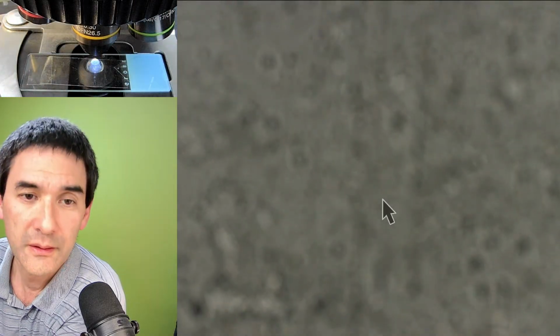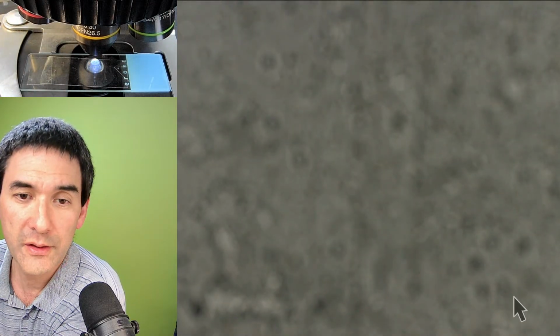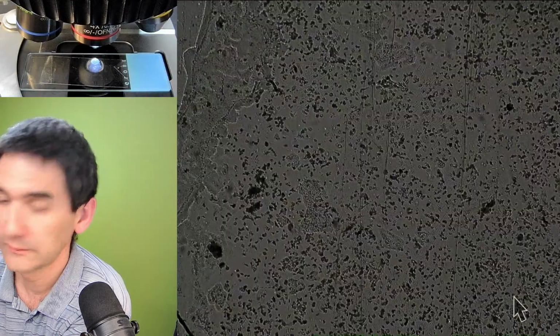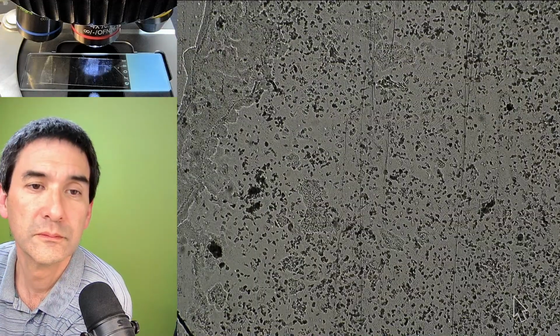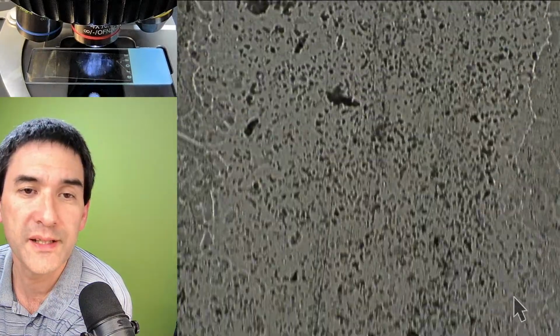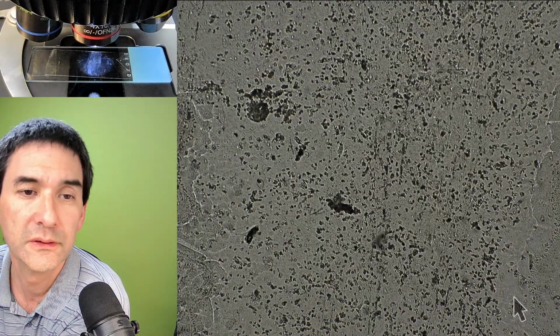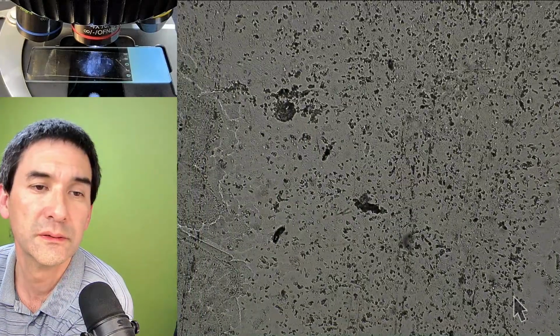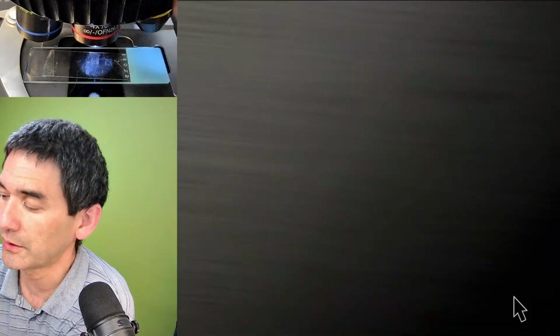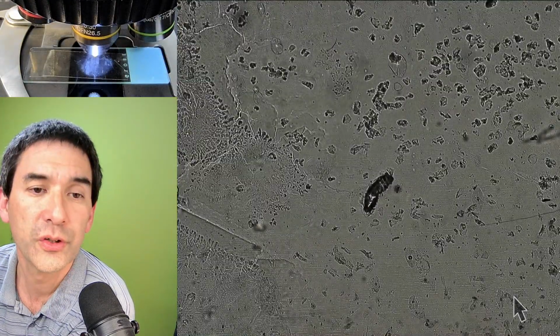Okay, let's move the arrow again away here. So again, you see a high density of cells here. What we're going to be doing is we're going to have a look again at those dark, larger structures.